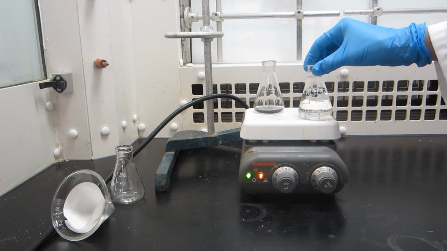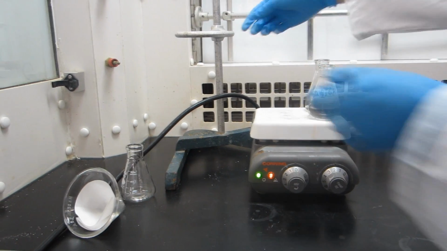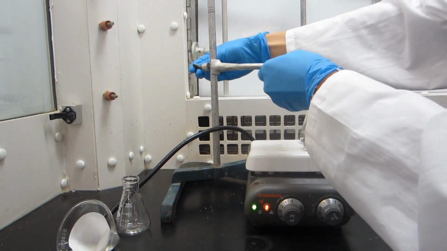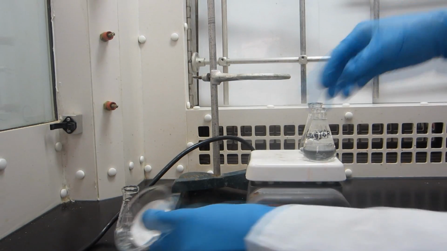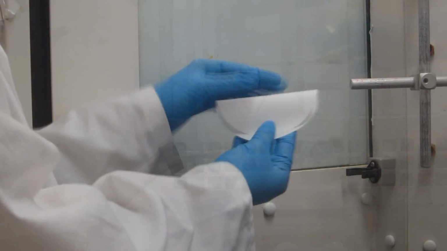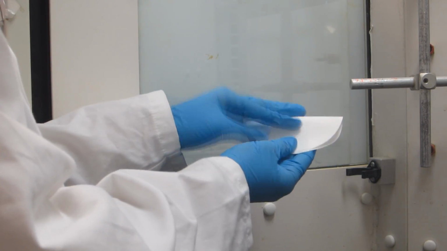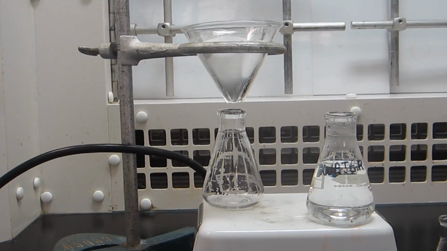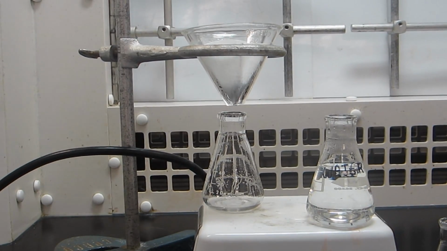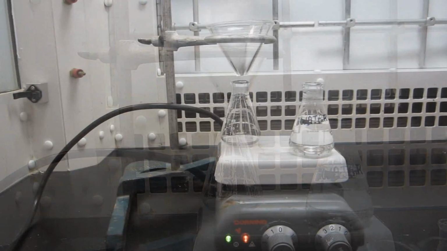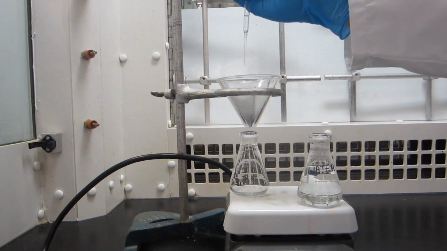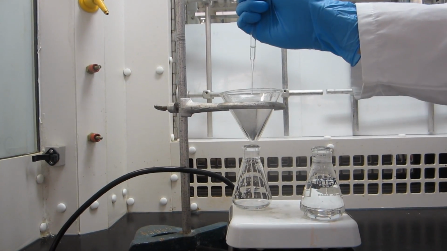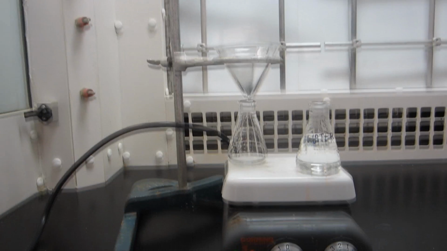Prepare for the gravity filtration by setting up a ring clamp on a retort stand. Place a folded filter paper inside a stemless funnel on the ring clamp. This filter paper may be fluted to increase surface area. Place a clean and dry Erlenmeyer flask directly below the funnel and pour the hot solution through the funnel and allow the filtrate to collect in the receiving flask. Wash the filter paper with a minimal amount of hot solvent to prevent the formation of crystals on the filter paper.